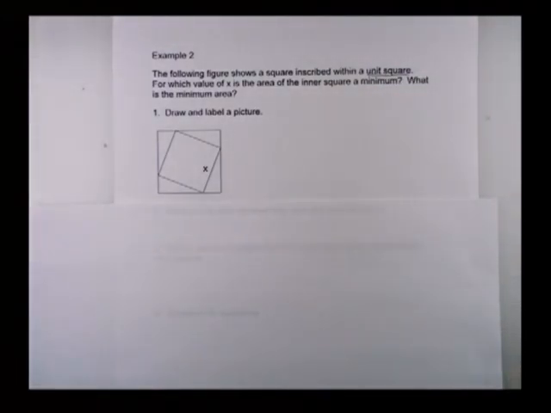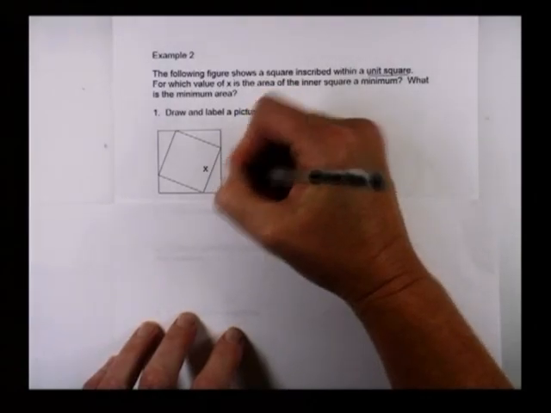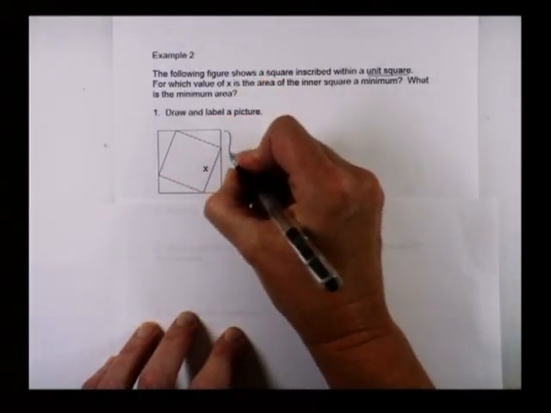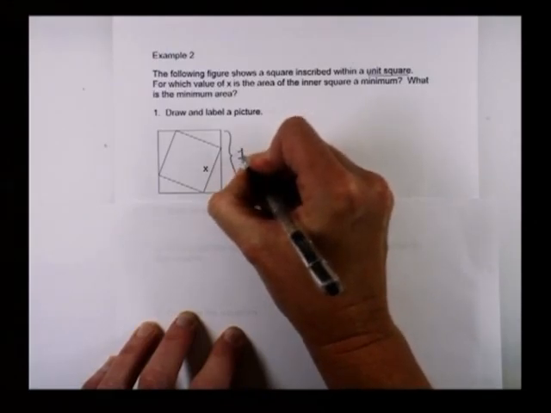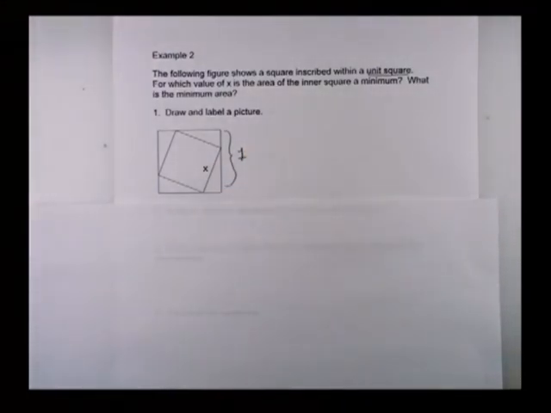Now, it didn't tell us 1 what? 1 foot, 1 inch, 1 centimeter, but we know that the length of this outside square has a unit of 1 something. All right, for which value of x is the area of the inner square a minimum? This time we're going to minimize something. And what is that minimum area?